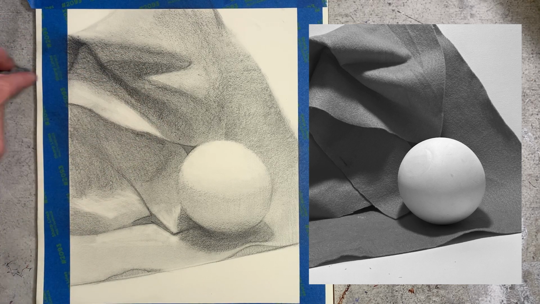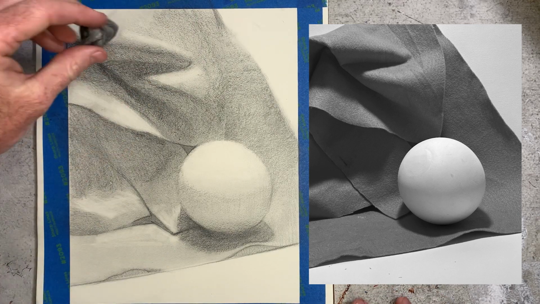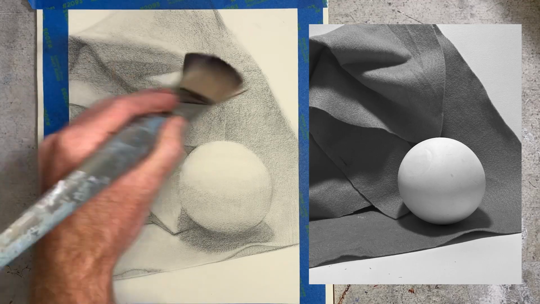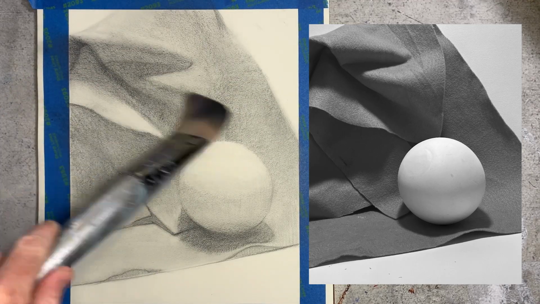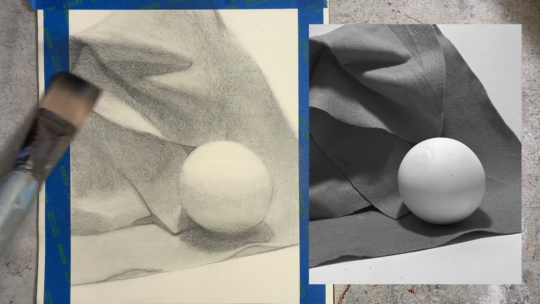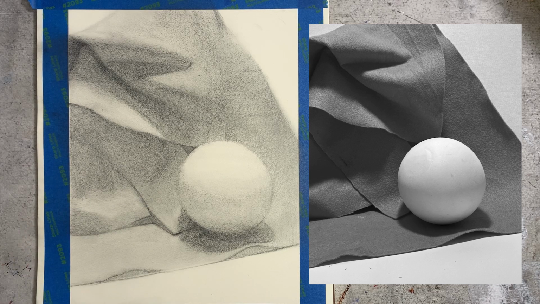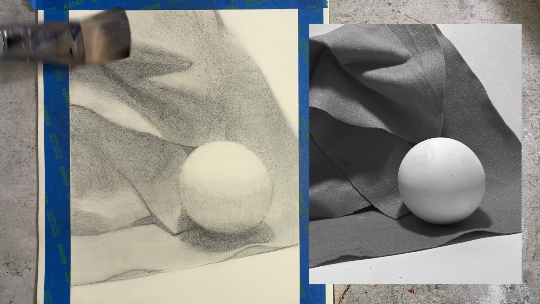For me, I focus on what's driving the composition, what's driving the movement, and what makes the relationships between each element really shine. I try and pay attention to the relationships between these things more than the objects themselves. So how the fabric relates to the sphere, how the light relates to the shadows, how the positive space relates to the negative space.